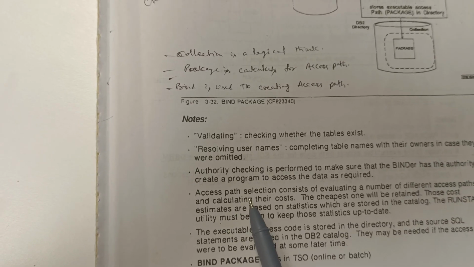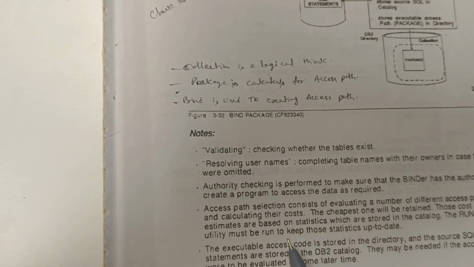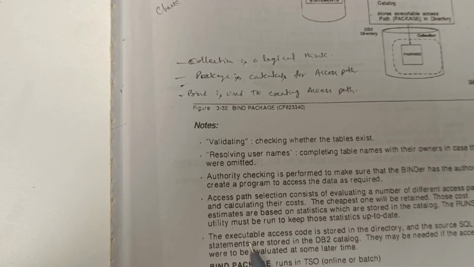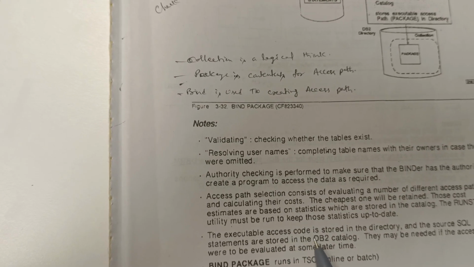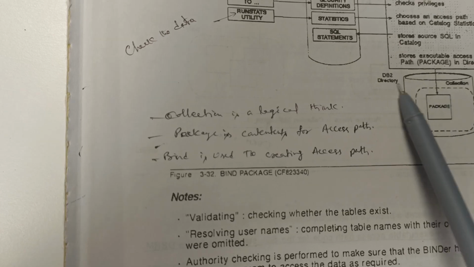Next is access path selection. Consider it like the RUNSTATS utility, it validates the cost. And next, the executable access code is stored in the directory, nothing but the packages. The source SQL will be stored in the DB2 catalog. This is the DB2 catalog here.